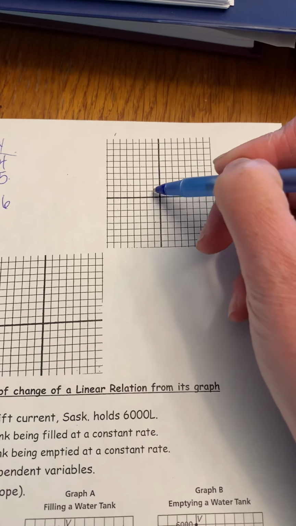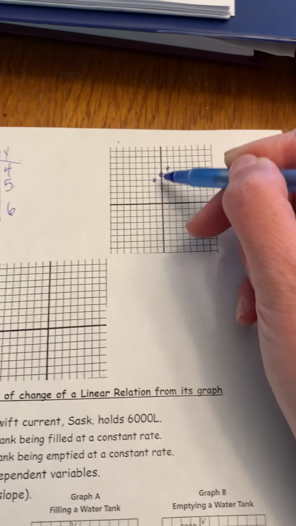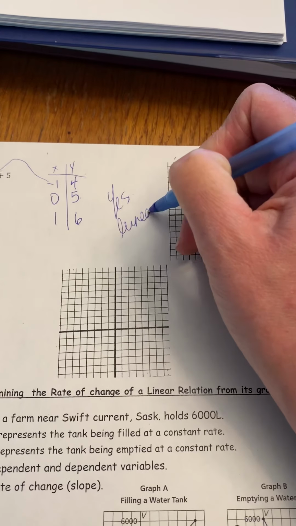Negative 1 and 4. 0 and 5. 1 and 6. Did we get a straight line? Yes, so that is linear.